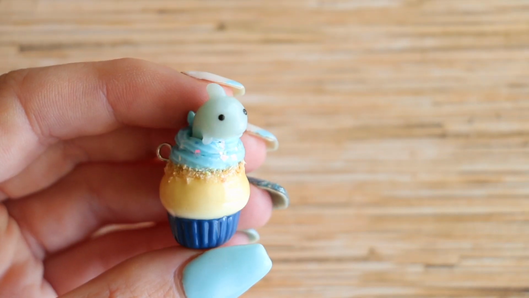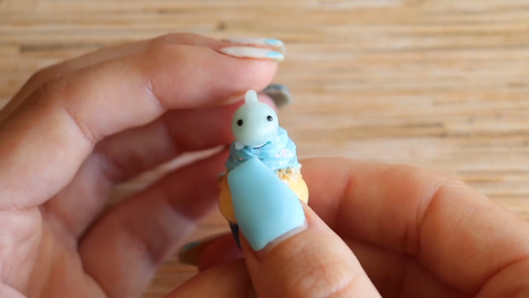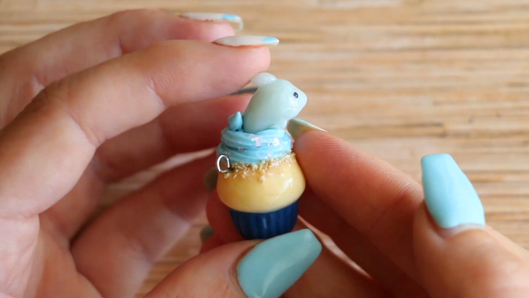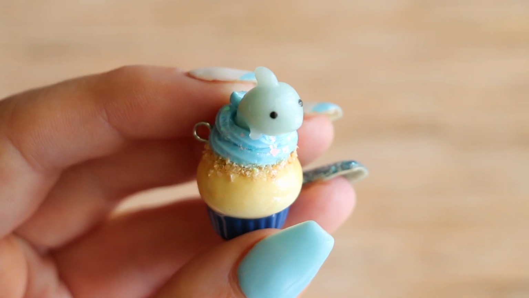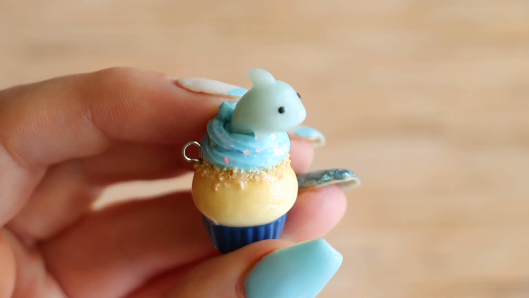So here is what the finished charm looks like. I quite like how simple it is, but how it also has the aspects of the ocean in it, and then of course the dolphin jumping out the top. Like I said at the beginning, I think there's lots of different ways that I could have gone about this animal dessert combination, but I am happy with this design.